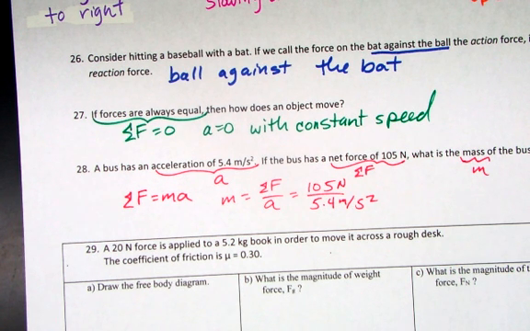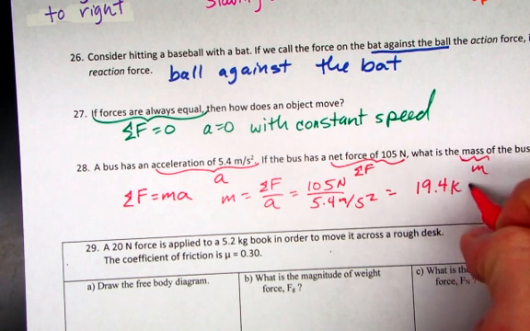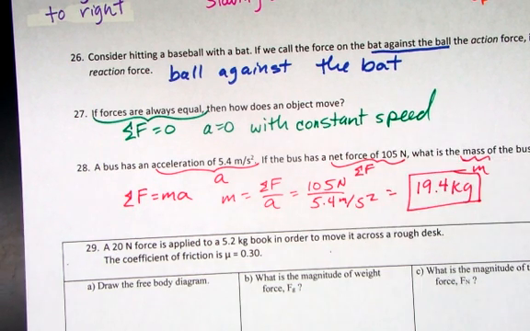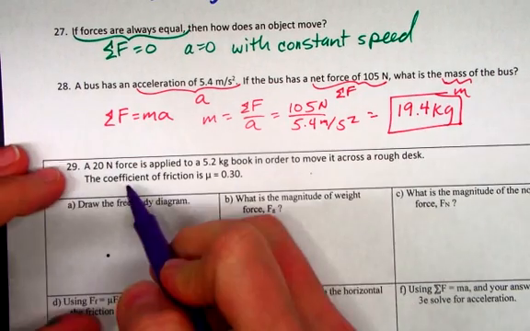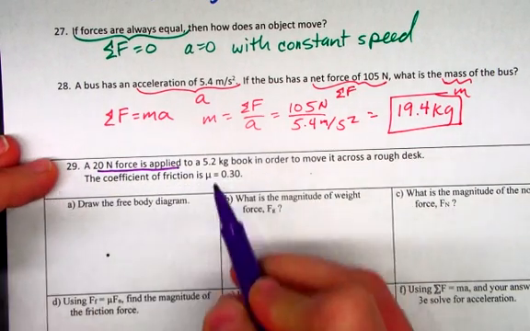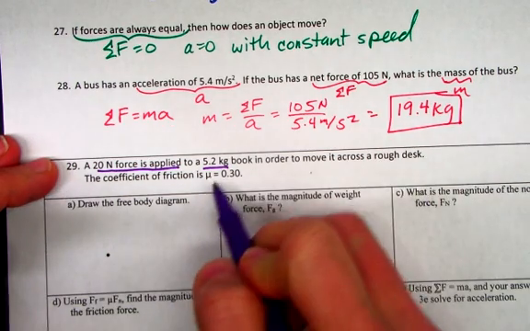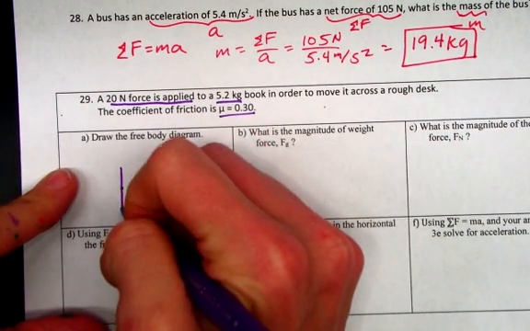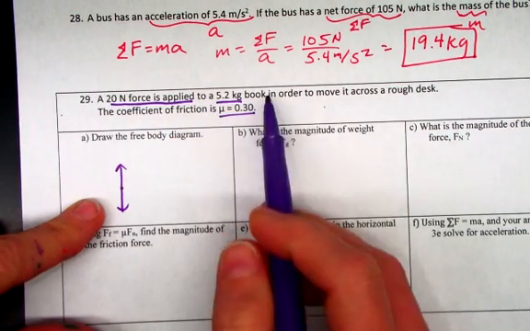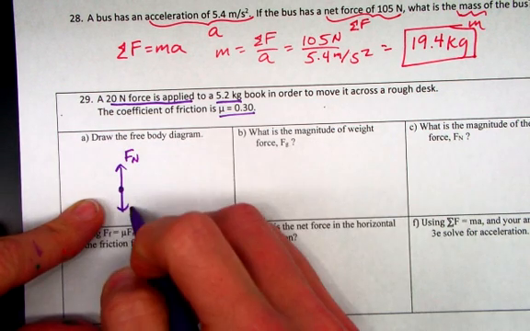Okay, and then the last problem that we're going to do is this friction problem here. So here's what we have. We have a 20 newton force applied, so that's my applied force, to a 5.2 kilogram book in order to move it across a rough desk. The coefficient of friction is 0.3. So the free body diagram, because I'm applying a force to a book across a rough desk, the desk is going to provide a normal force. I have the gravity force working down, and I have an applied force to the right of 20 newtons, and I'm looking for the friction force.